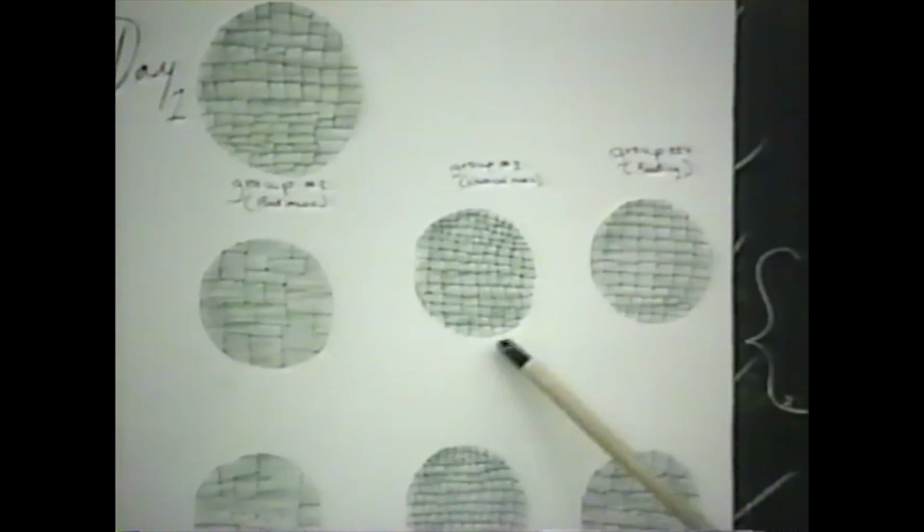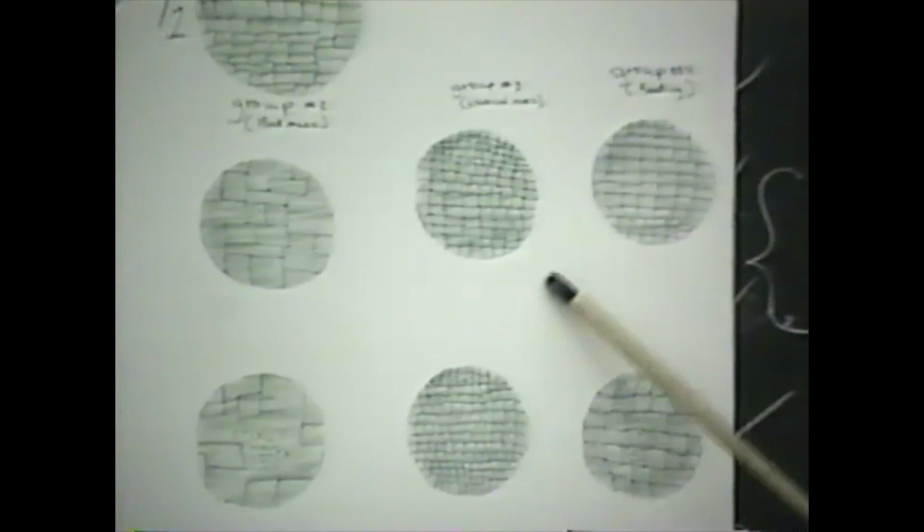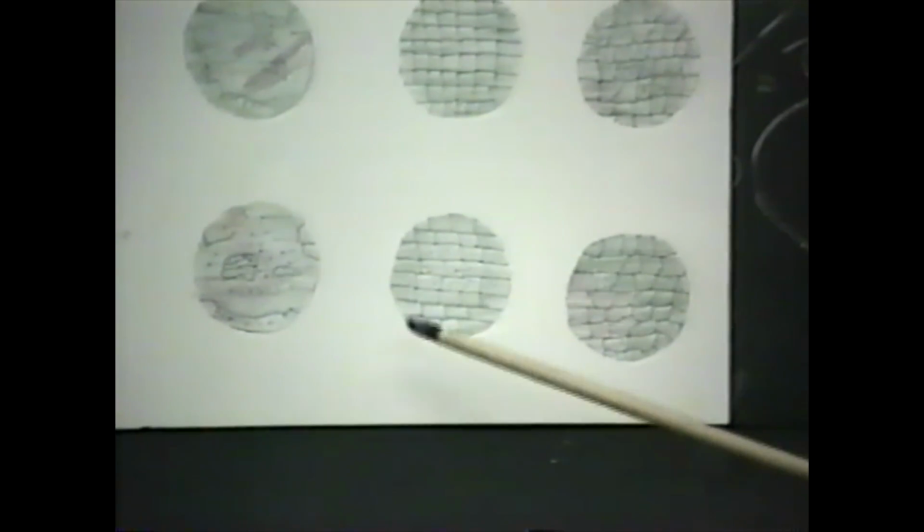The classical music in group 3 had the least amount of change. In day 3, there was basically no change at all. Day 5, it got a little bit rigid. Day 7, it got a little bit more rigid. And day 10, oxygen bubbles started to appear.